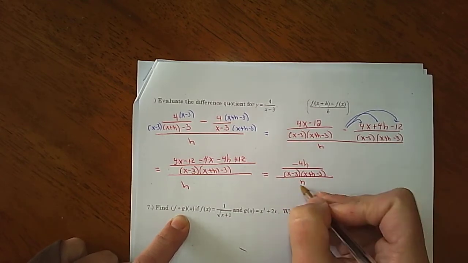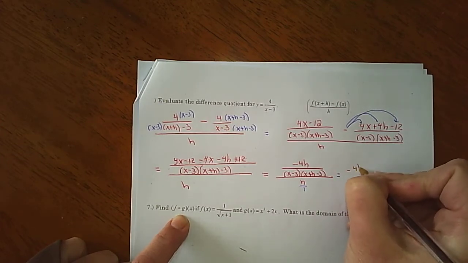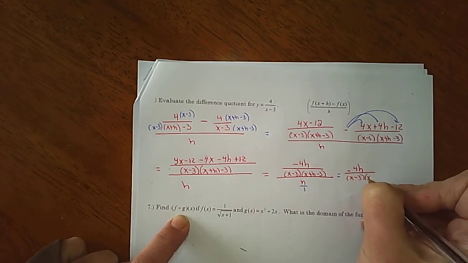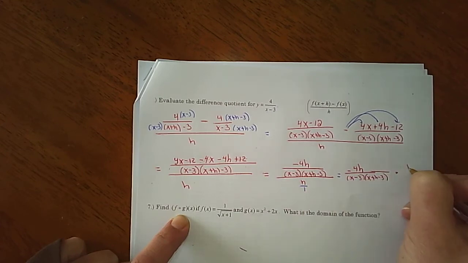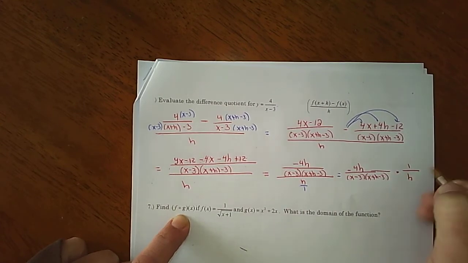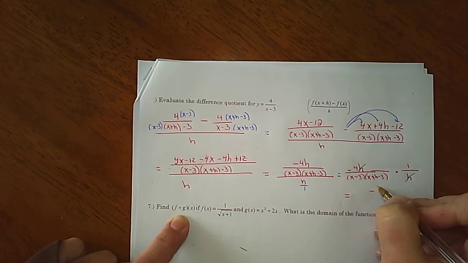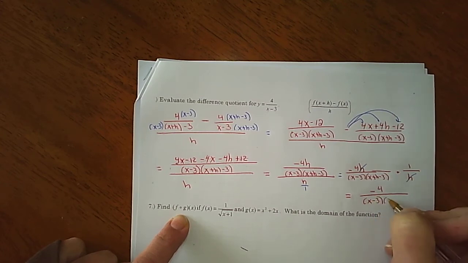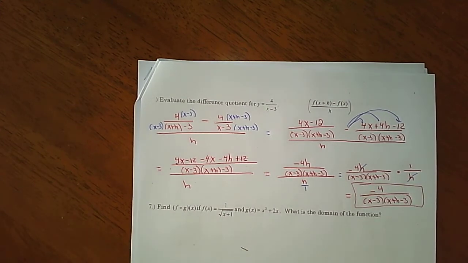Well, I'm going to make h look like a fraction, and now I'm going to do keep, change, flip. I'm going to multiply by the reciprocal. So there's the top. Times, I'm going to flip this guy over. And the beauty of that is the h's cancel. So my final answer is negative 4 all over x minus 3, x plus h minus 3. And that is the answer to the question. So that's the first guy.